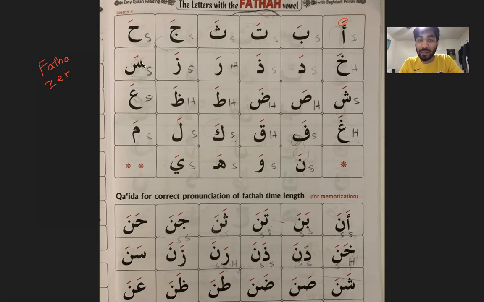What about Sin? We're going to take the beginning sound of Sin, and add the Fatha, which is a sound. So sa. Instead of Sin, we're going to say sa. Right here, we have the letter Sheen. Instead of Sheen, we're taking the beginning sound, sh, right? And we're going to add a Fatha there, sha. So this is sa, and this letter right here is sha.